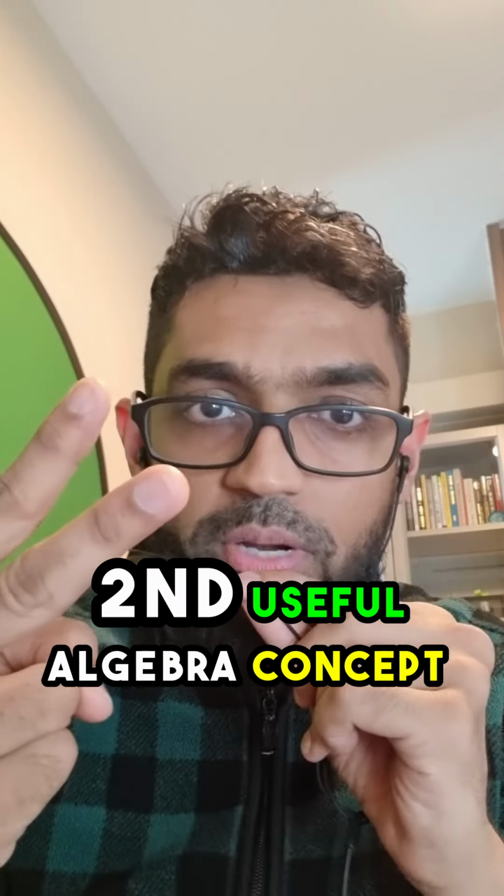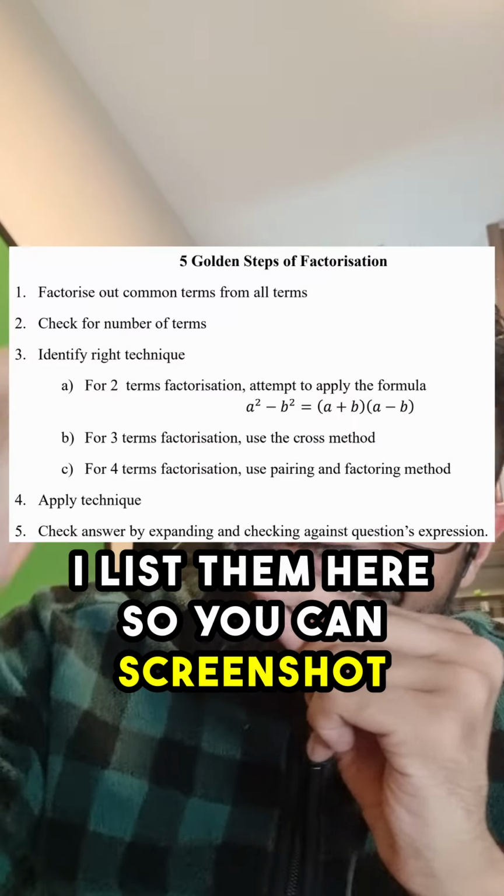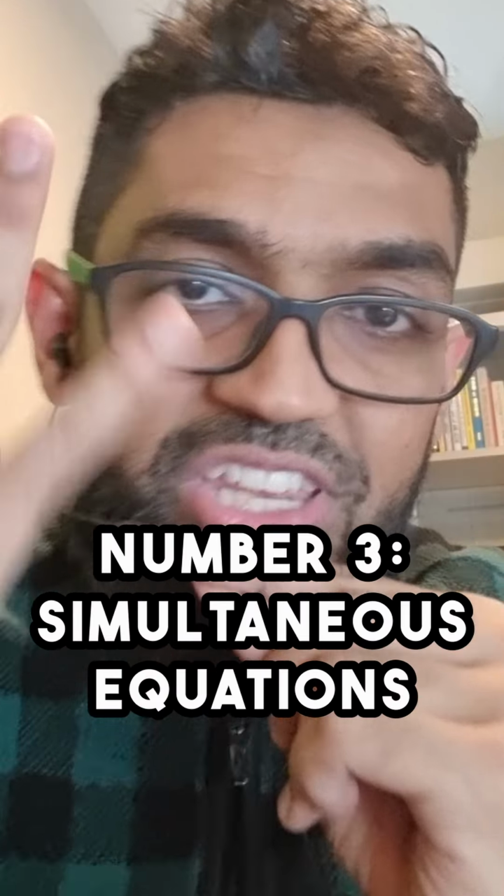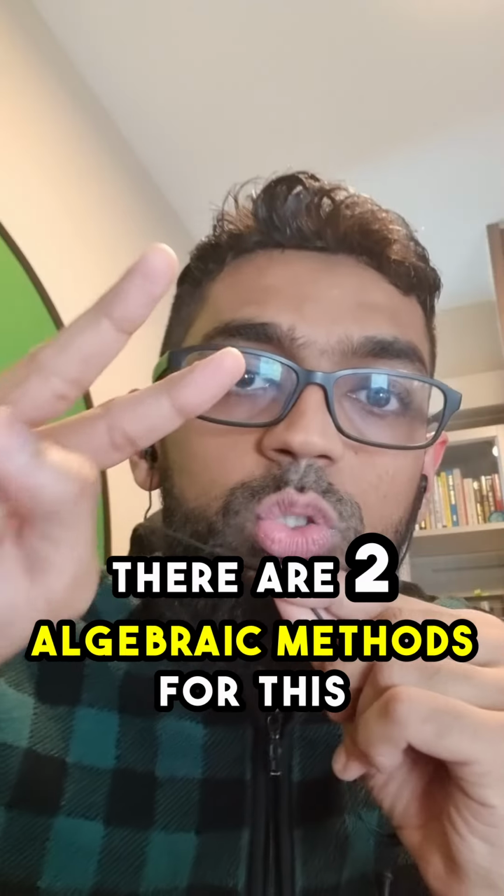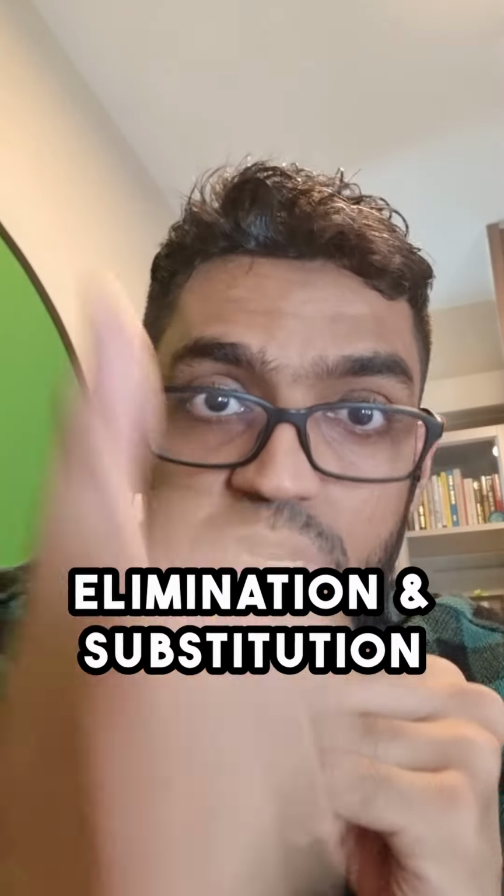Second, useful algebra concepts: 5 steps to factorizing. I list them down here so that you can screenshot. Number 3 on the list, simultaneous equations. There are 2 algebraic methods for this: elimination and substitution.